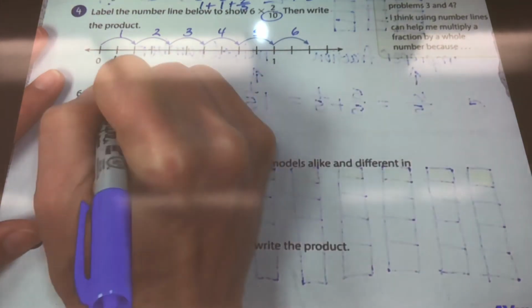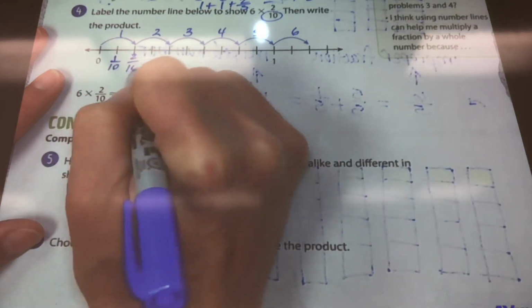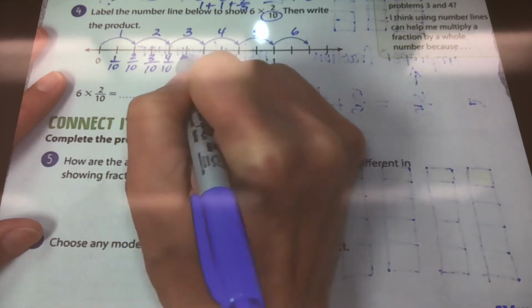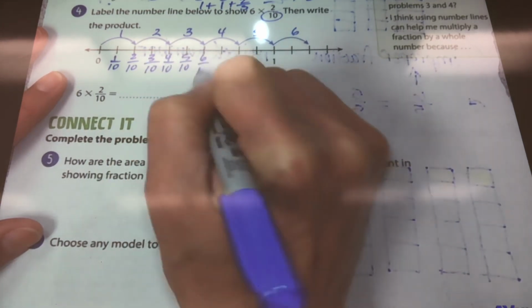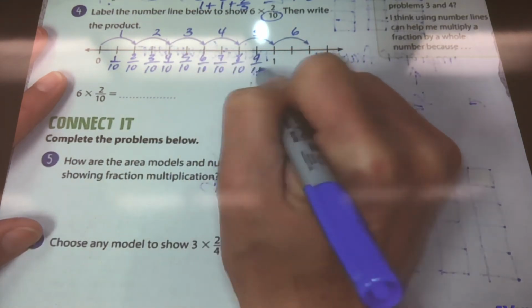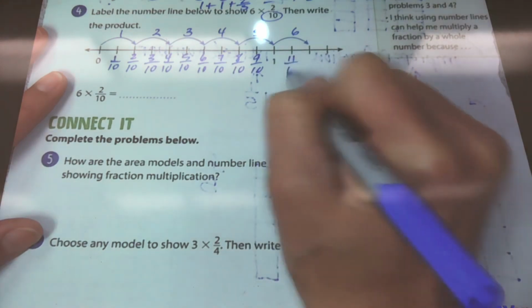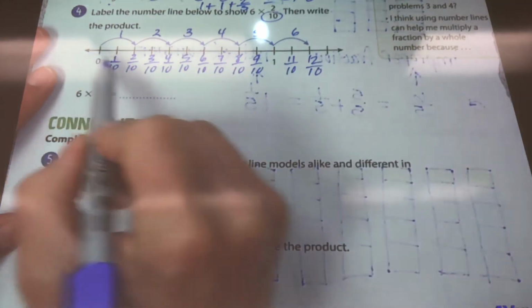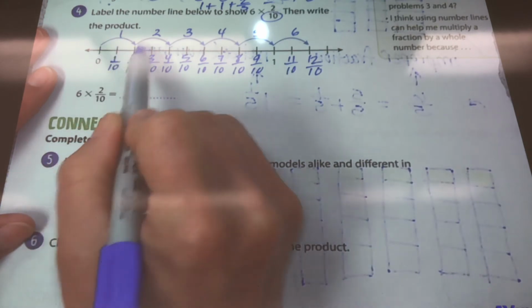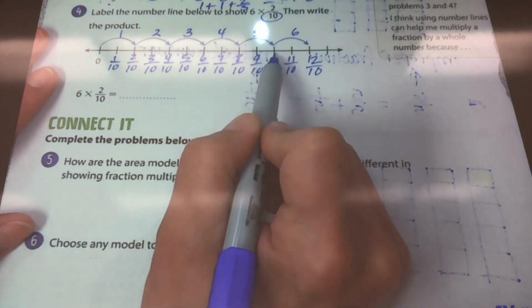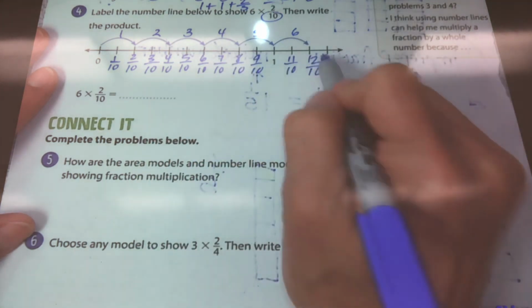So if you wanted to label them all, 1/10, 2/10, you can label them all. Okay, and we're counting by 2/10, so we go 1, 2, 1, 2, 1, 2, 1, 2, 1, 2, 1, 2, and we end up at 12/10.